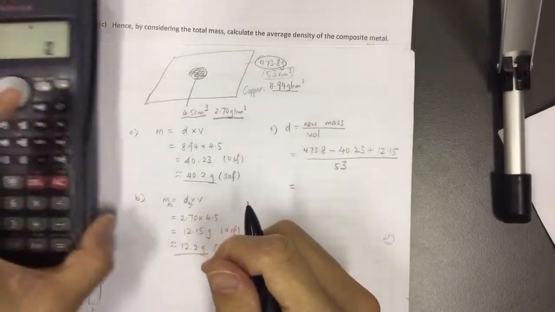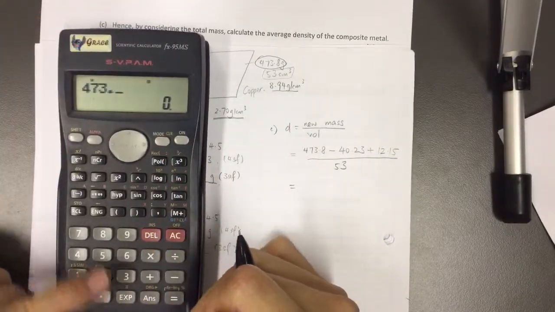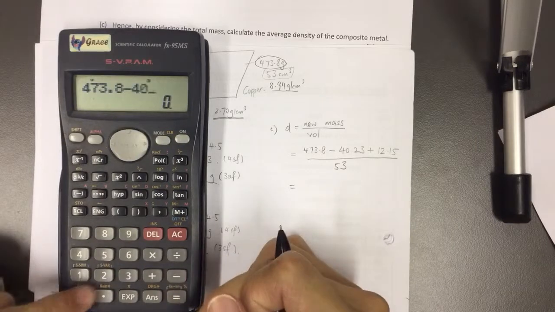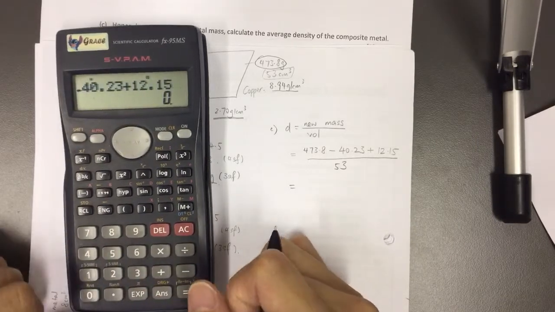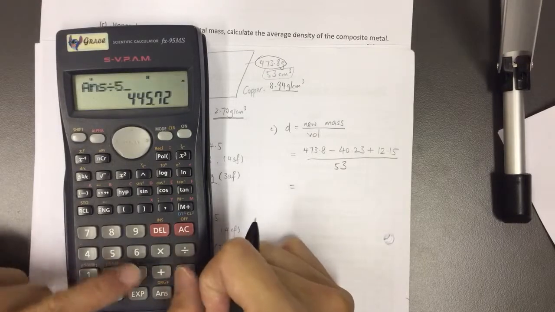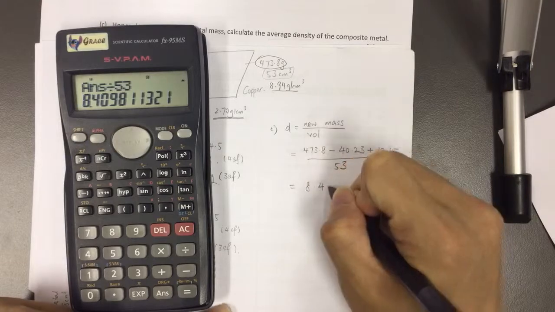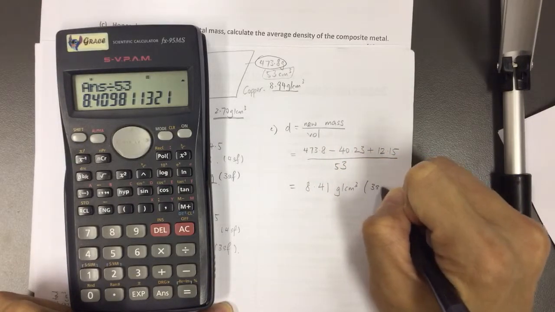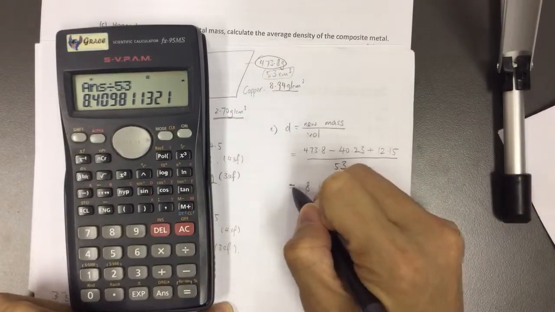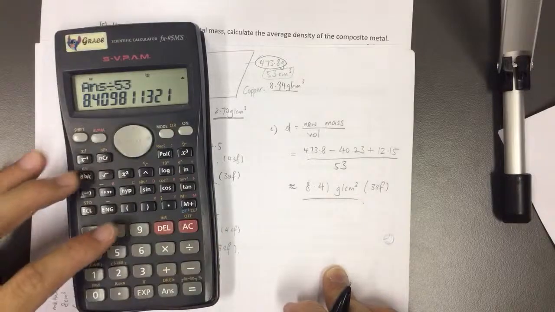So when we press this on the calculator, let me show you how to press on the calculator. Some of you have difficulty pressing, right? Don't be careless. One step at a time. Press equal and divide by 53. 4, 1. 3 SF. So the final answer for this question is 8.41.